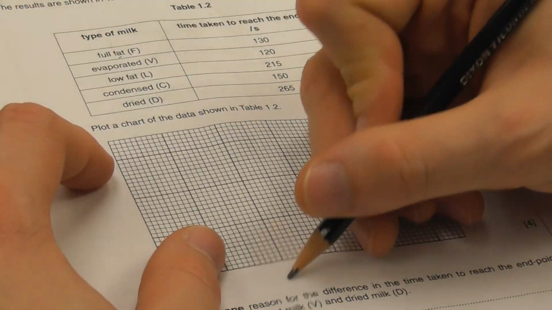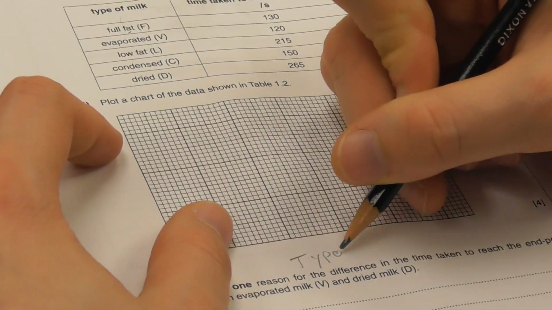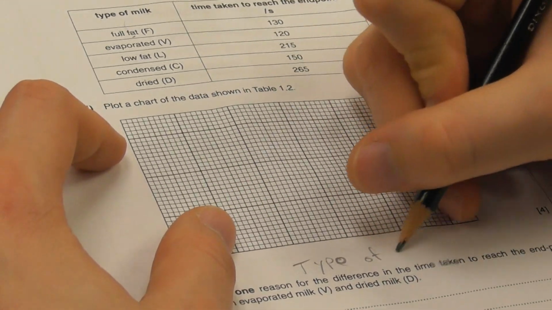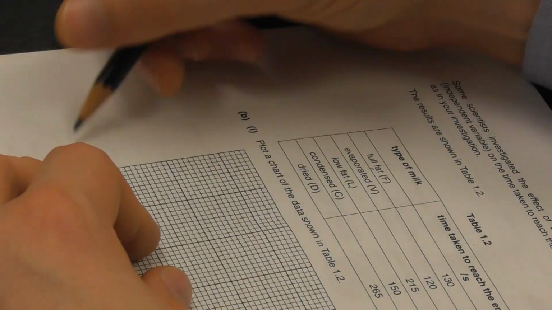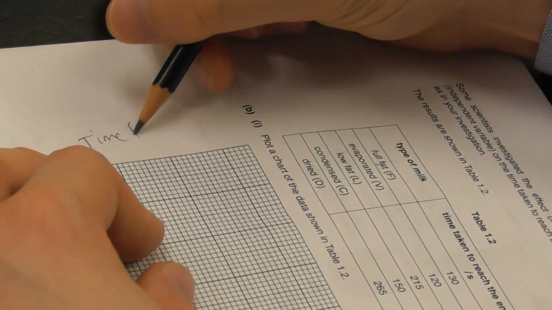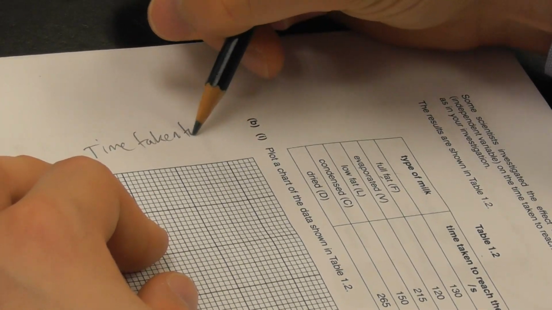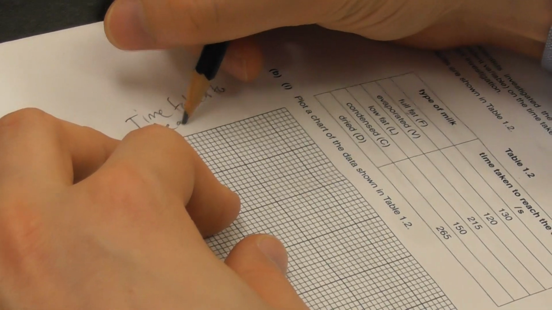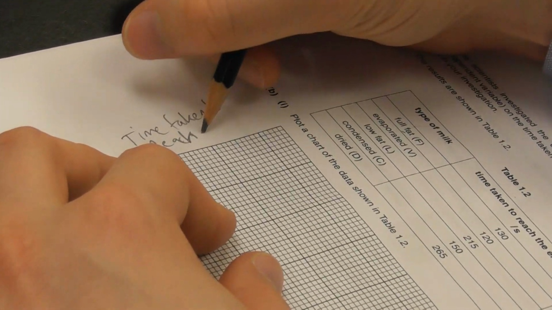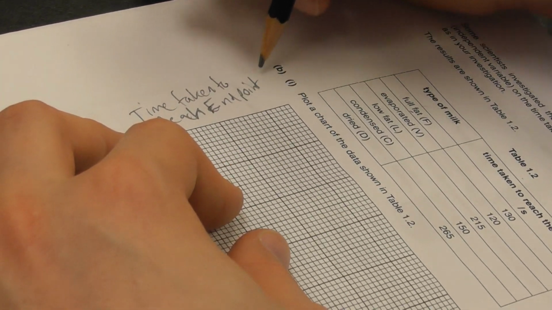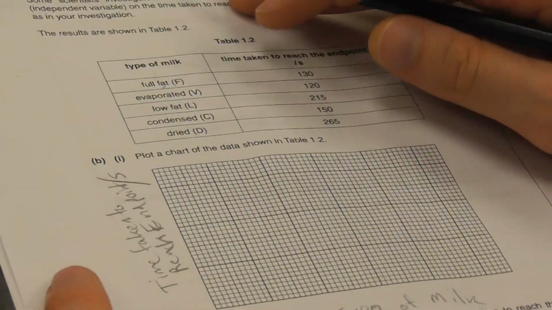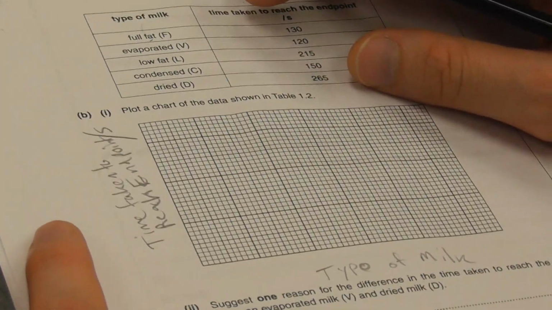Type of milk, and time taken to reach endpoint, seconds. Just going to copy it verbatim. Now, let's actually cut here.